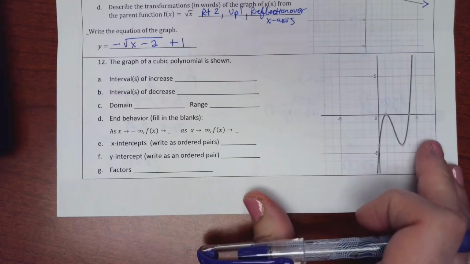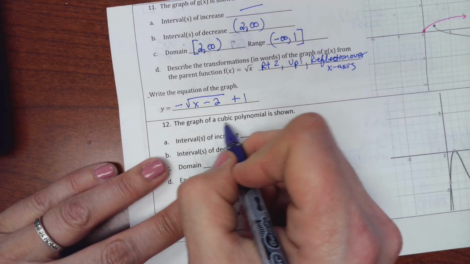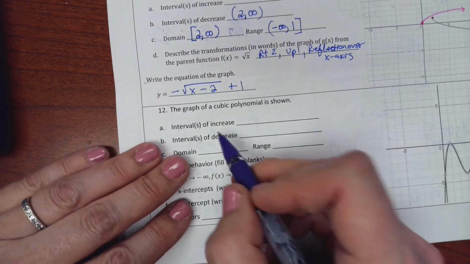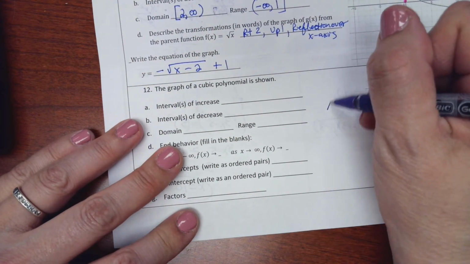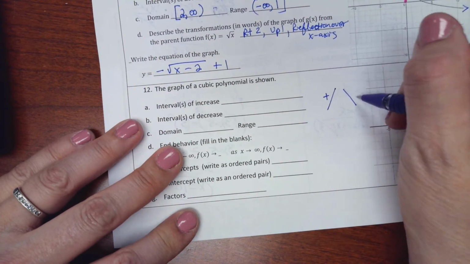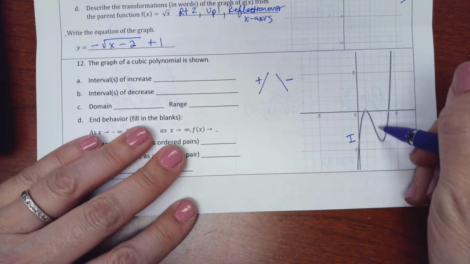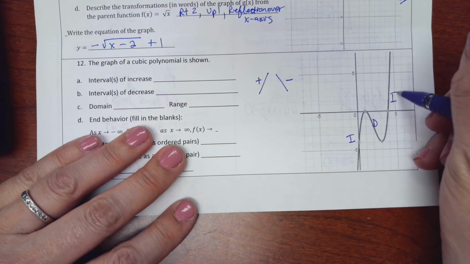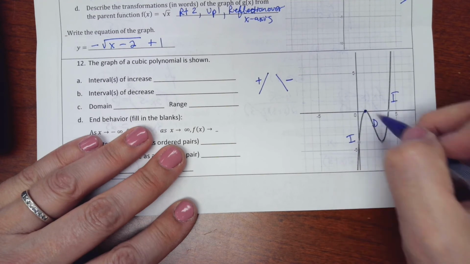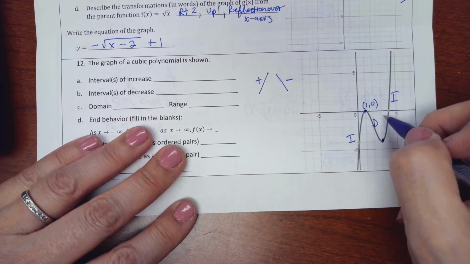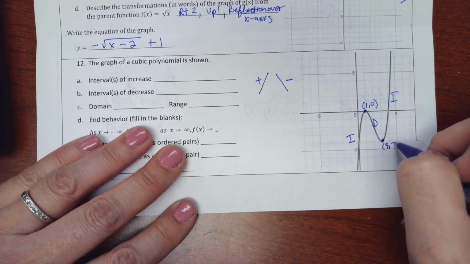All right, so this cubic polynomial. So cubic means x to the third, right? So increasing. So increasing is when something has a positive slope, decreasing is negative slope. So this part is definitely increasing, then it goes decreasing, then increasing. It changes here and here. This point is 1, 0. This point over here is, what, 3, negative 4.